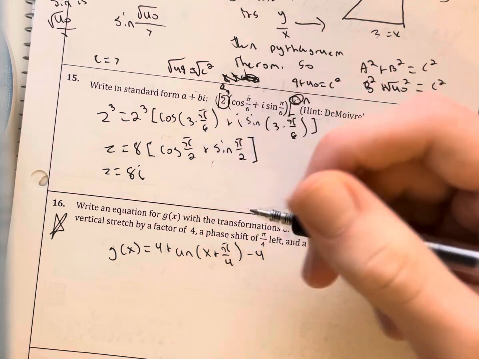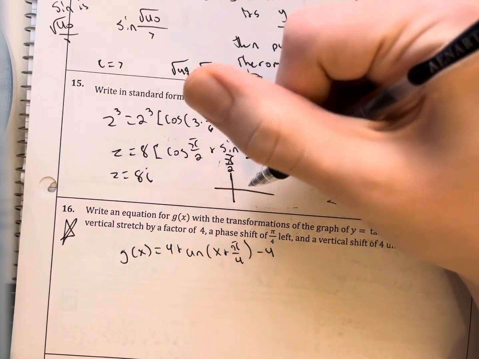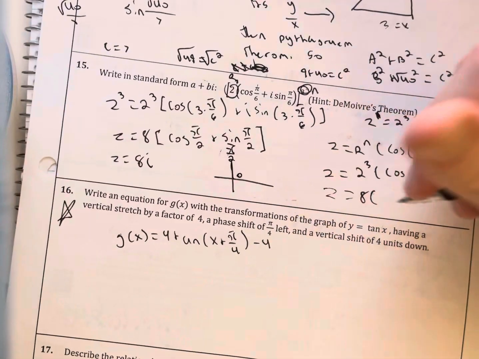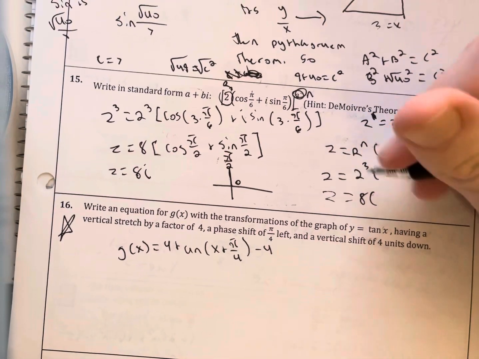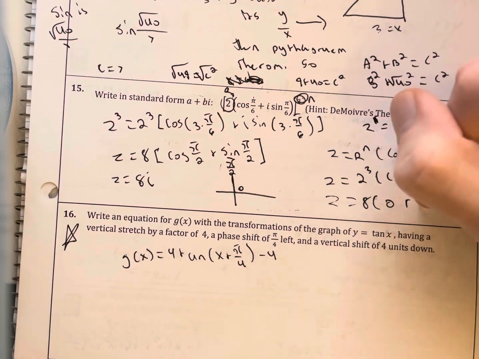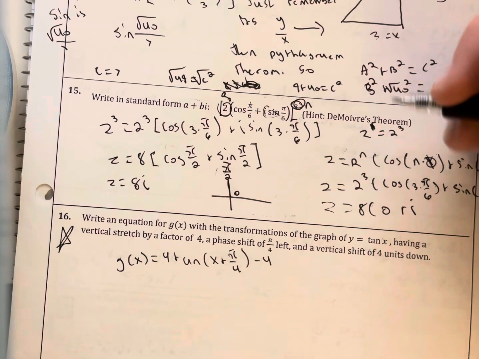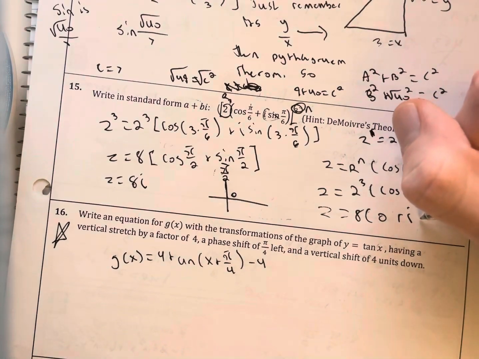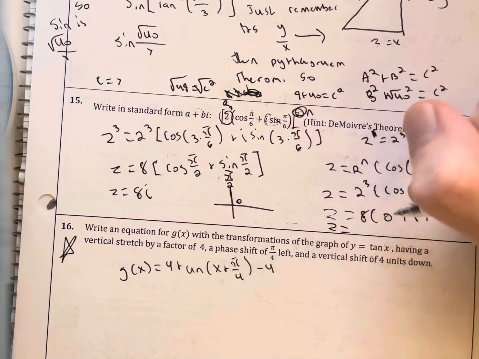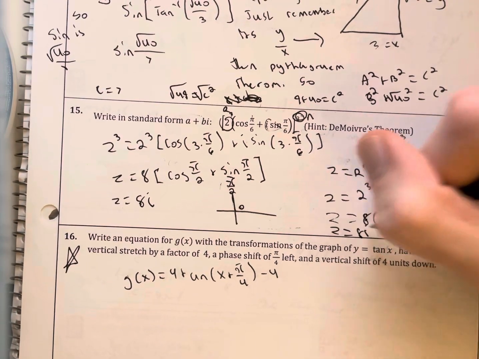All right, let's think back to our unit circle. This is pi over 2. It's going straight up, so there's no x value. Cosine of pi over 2 is just 0. 0 times that plus i, the i comes from here. I didn't put it in here, but you know it's there. Times sine of pi over 2, which is 1. So 8 times 0 is 0. 8 times 1 is 8. So z equals 8i.